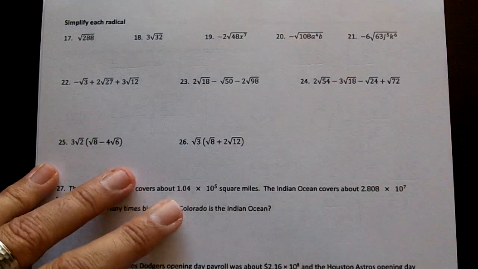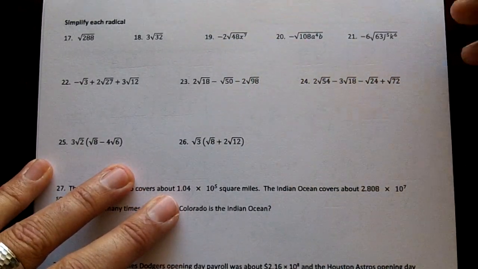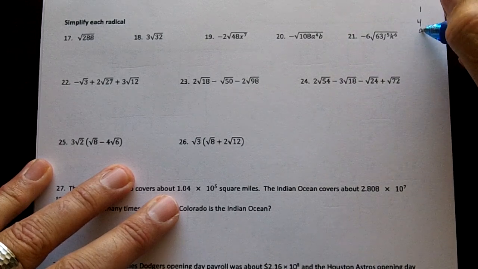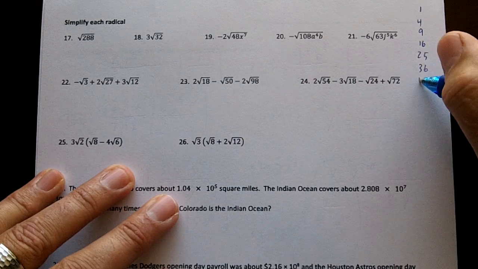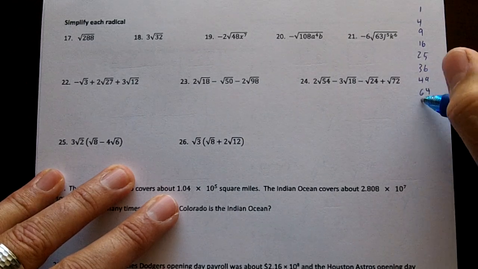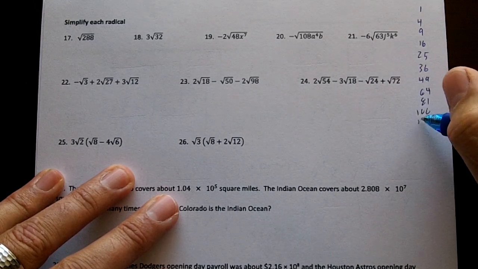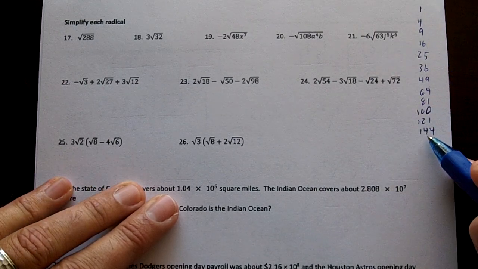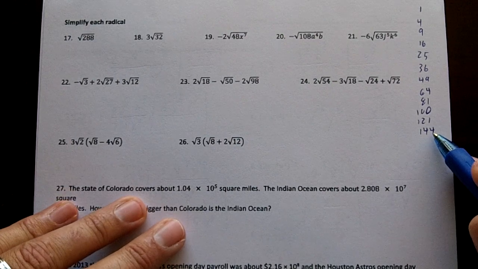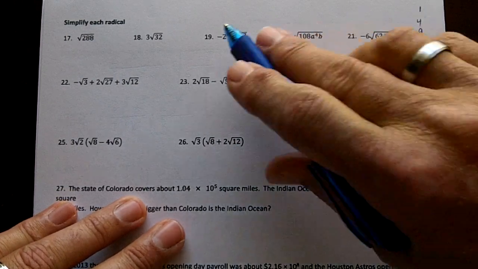Okay, now we're going to simplify square roots. And remember, with square roots, you're trying to find the perfect square. I'm just going to write down the first 12 perfect squares: 64, 81, 100, 121, and 144. So these are my first 12 perfect squares, okay? You're trying to find the one that goes into here.